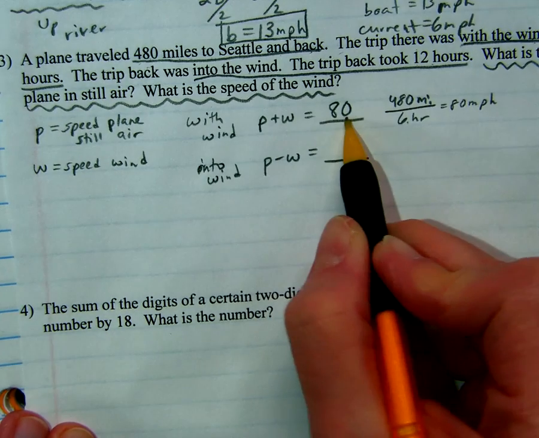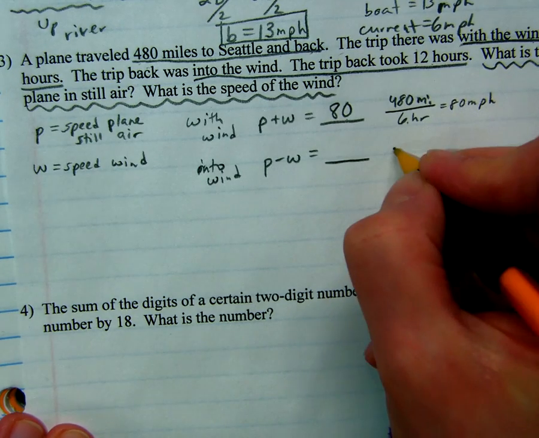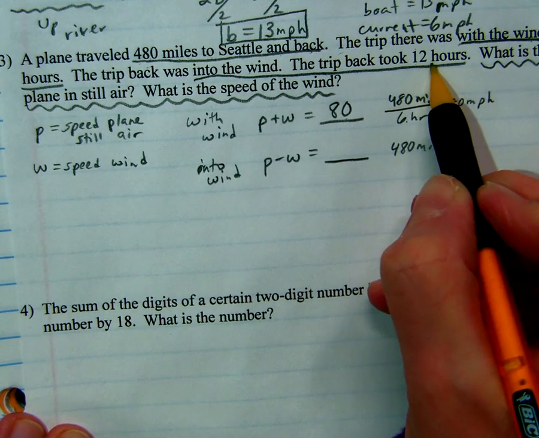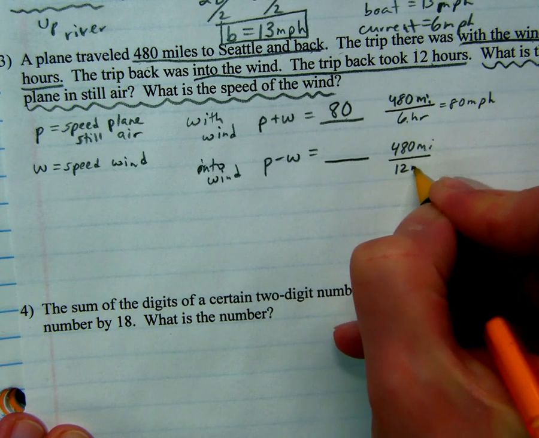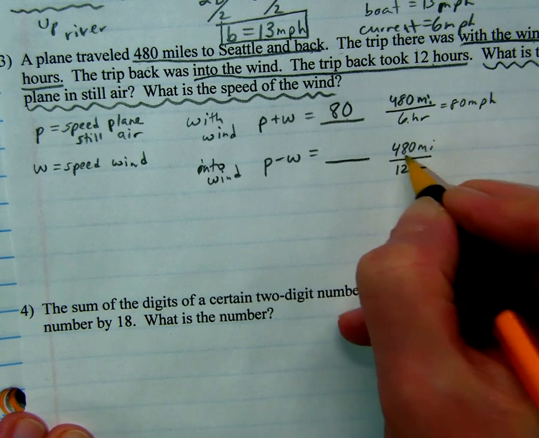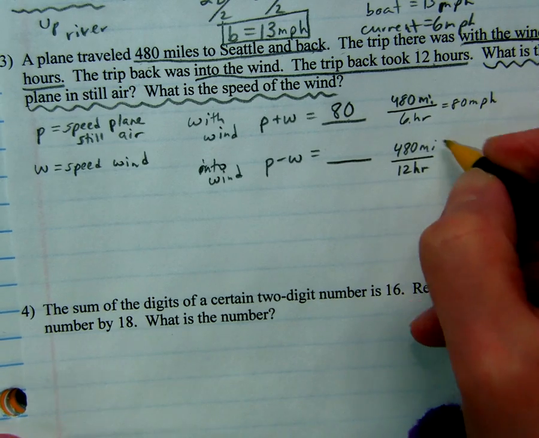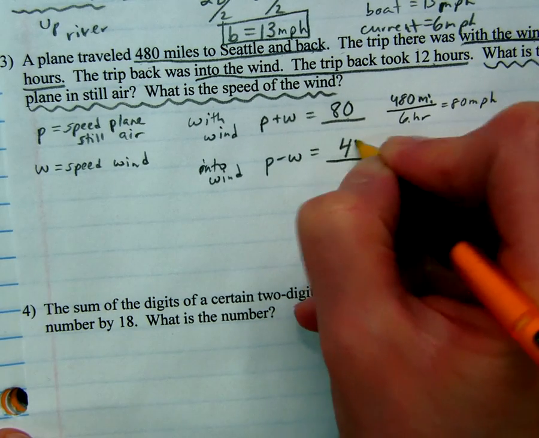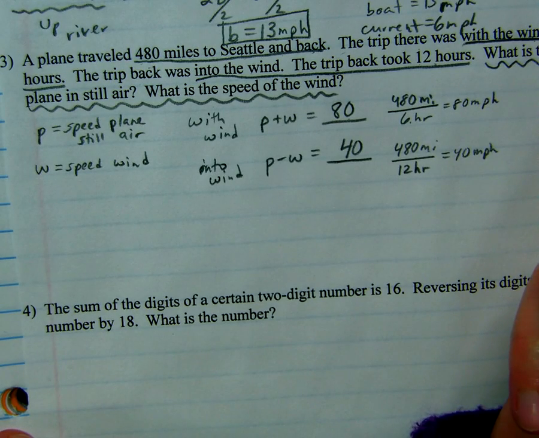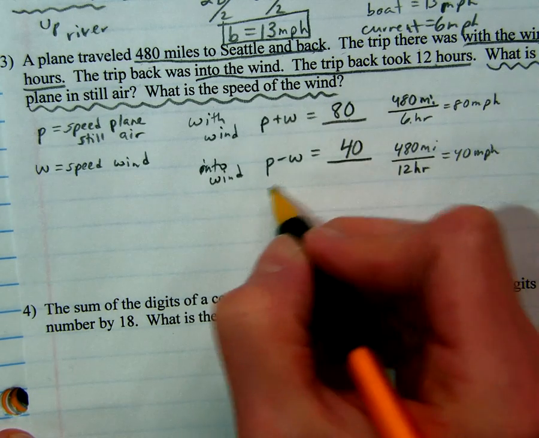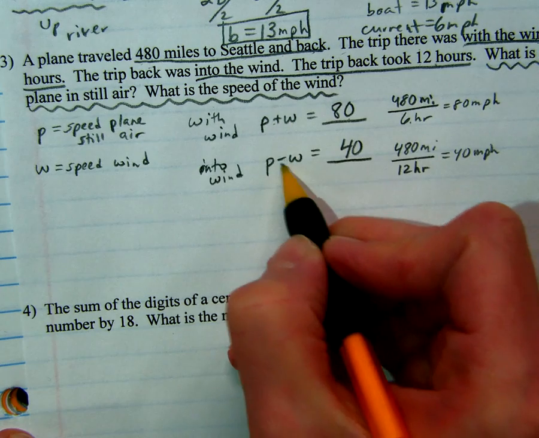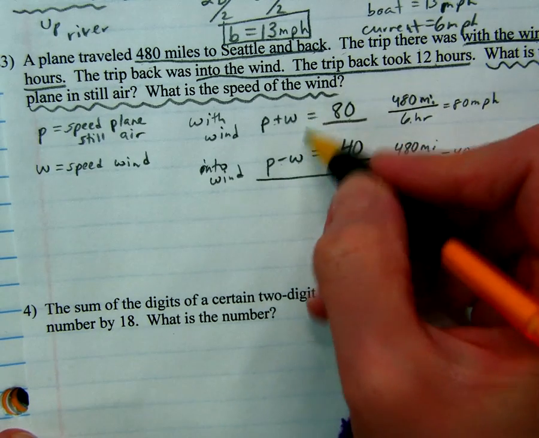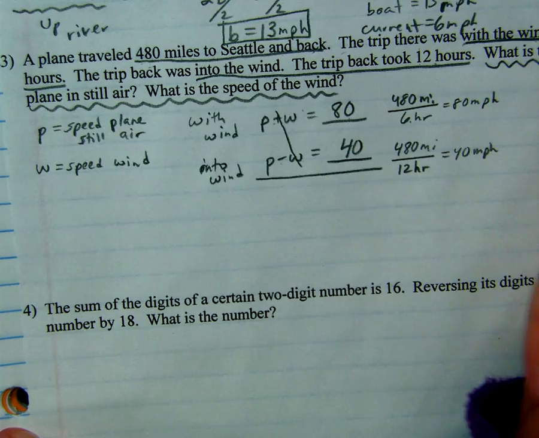So it's 80 miles per hour when you were with the wind, and so we'll use 80 for that with the wind speed. Okay, on the way back we went 480 miles again, but this time it took 12 hours. It took longer because we're going into the wind. So if I take 480 miles and divide by 12 hours, that is 40 miles per hour, and we're going to put 40 right there. And so now we have our two equations, and we actually do have opposites, plus W minus W. So the nice thing here is we don't have to multiply anything. We can just go ahead and put those two equations together and cancel it out.